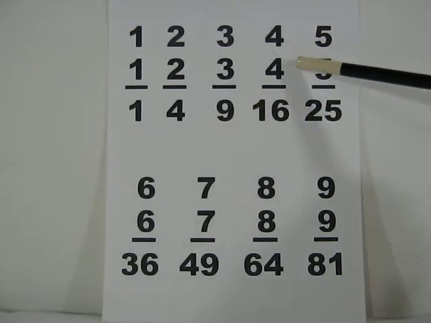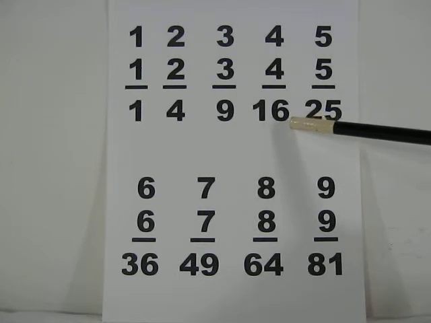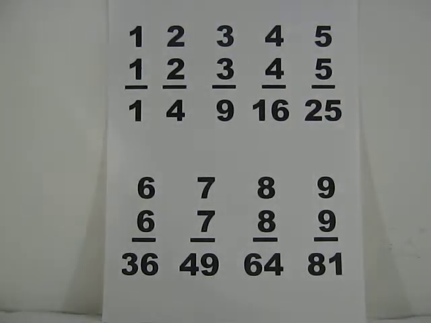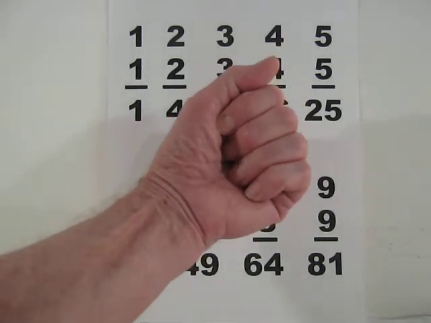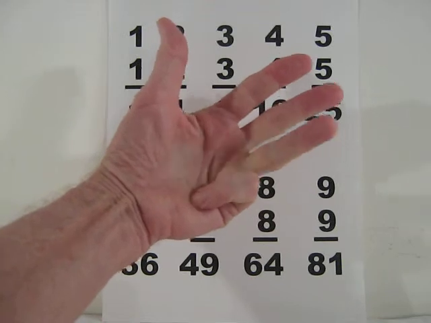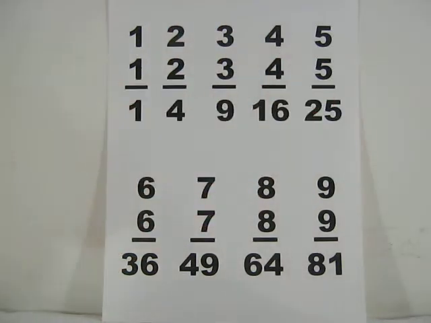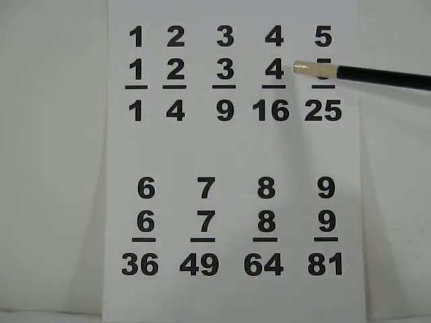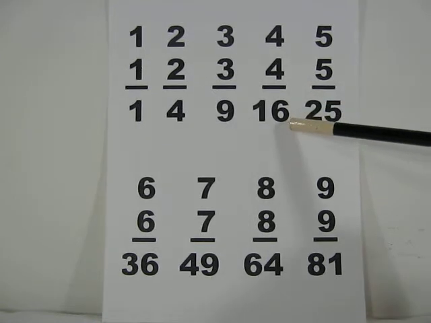4 times 4 is 16. You can do this one also by counting. Count by fours. 4, 8, 12, 16. 4 times 4 is 16.